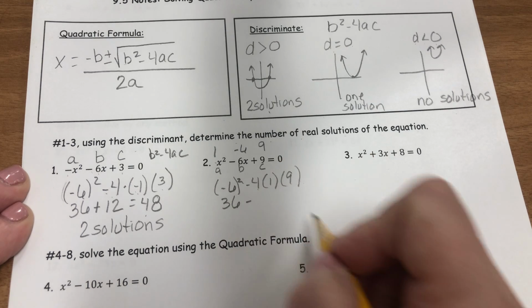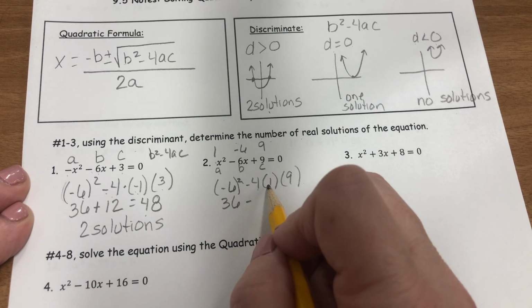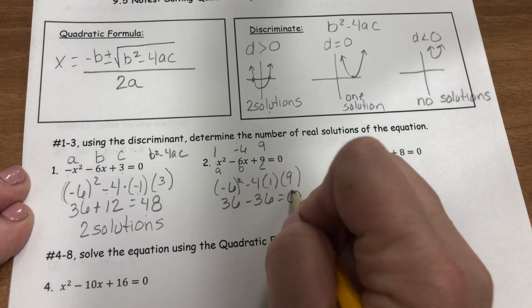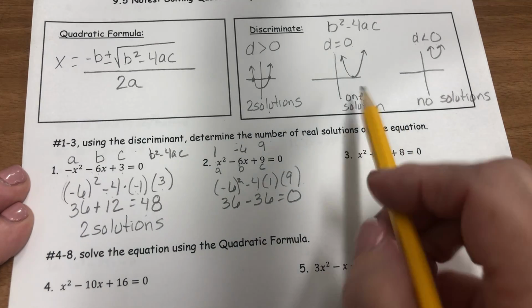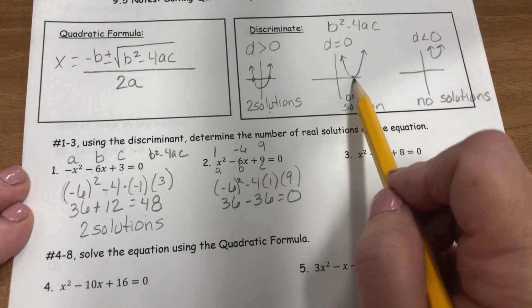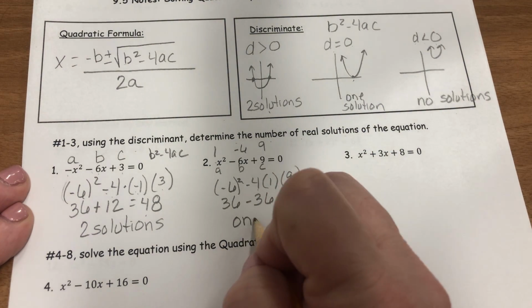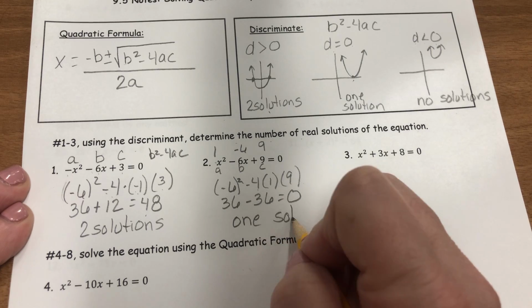So that becomes 36. 4 times 1 times 9 is 36. So that is 0. And if we look back up here, that means our graph touches in exactly one place. So that means one solution.